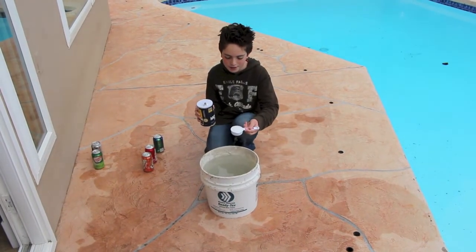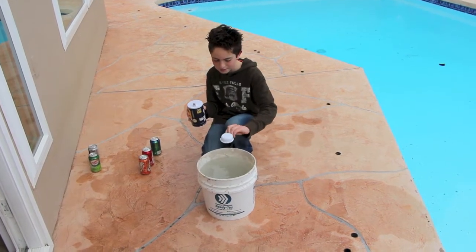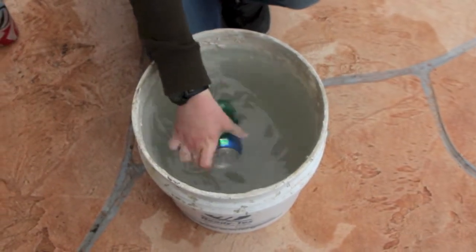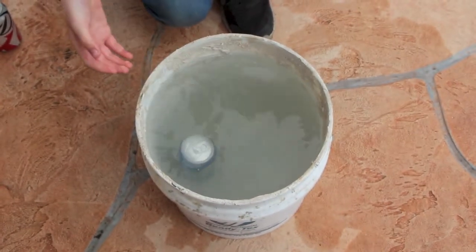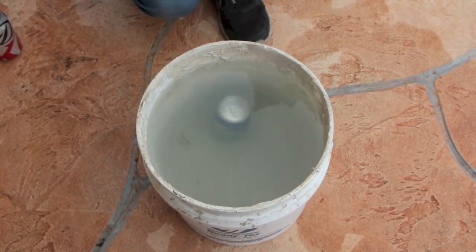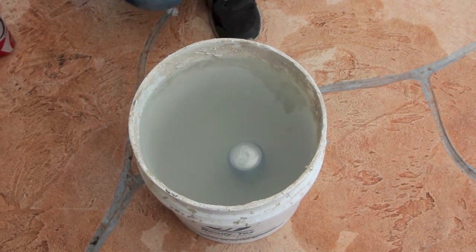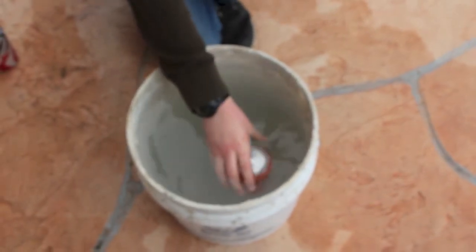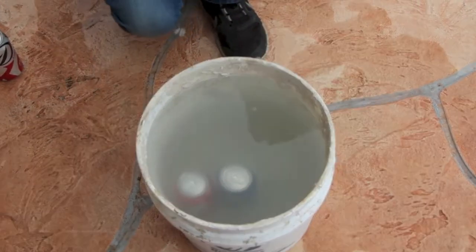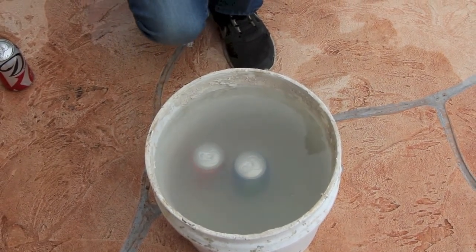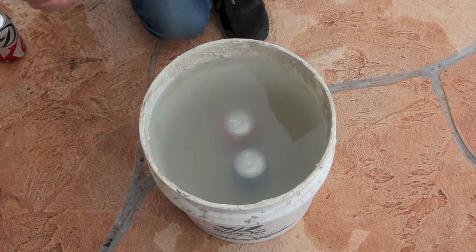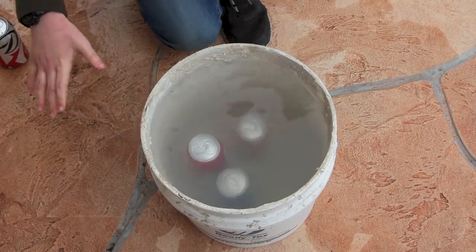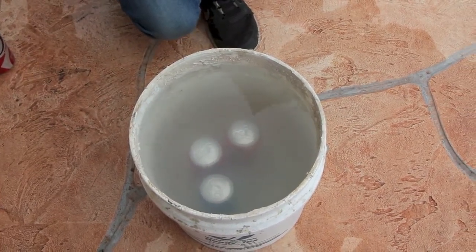Now I'm going to add even more salt. Okay, first, as always, is Sprite. As you can see, it sinks, but really slowly. Now let's try the orange soda. Once again, it also sinks, and also very slowly. Now let's try Coca-Cola. Very, very slowly, it also sinks.